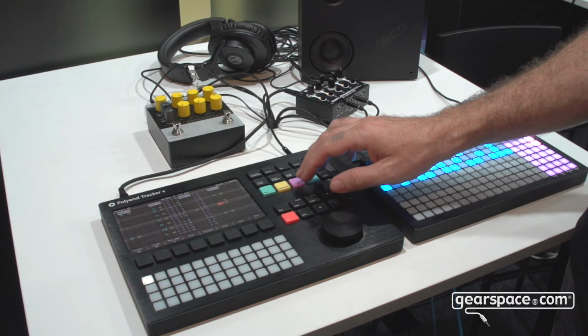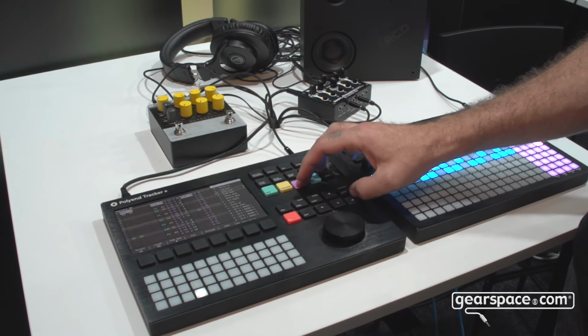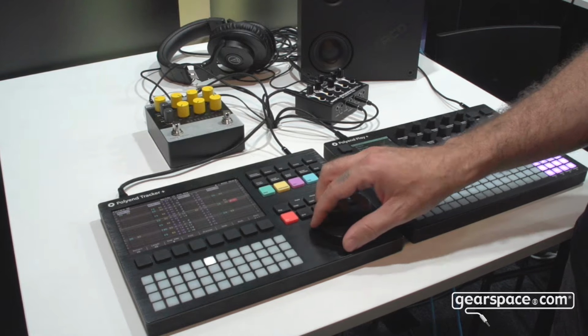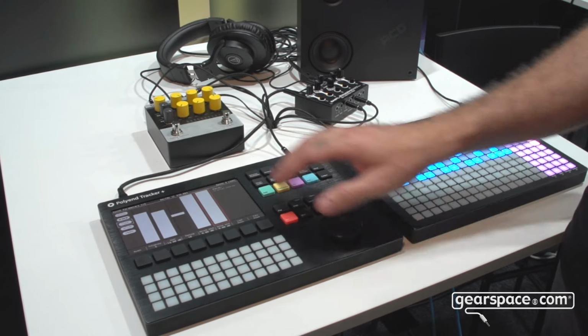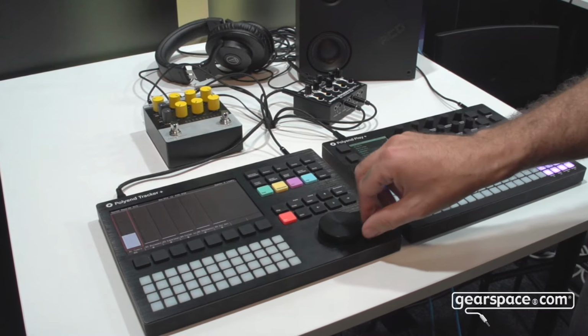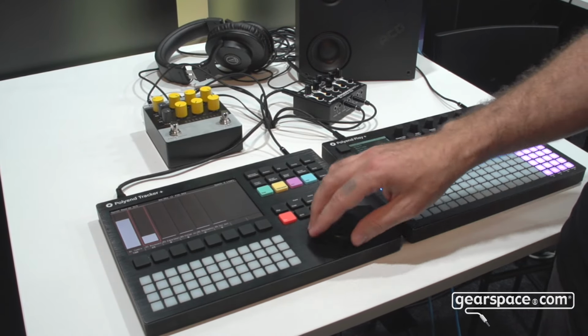So the synth engines can also do chords. So I could add a chord right here, a MIDI chord. Let's see. And then I can edit the macros on this synth engine as well.